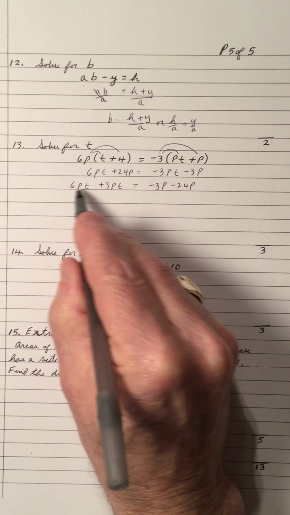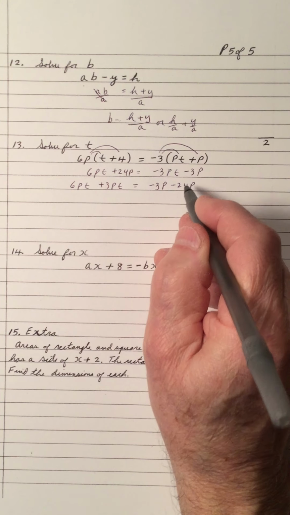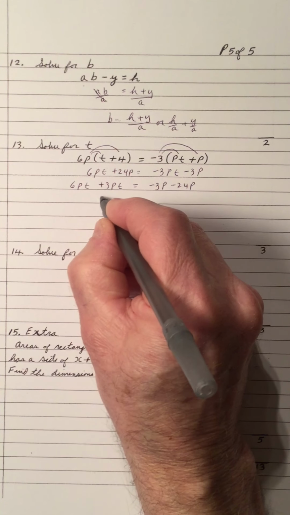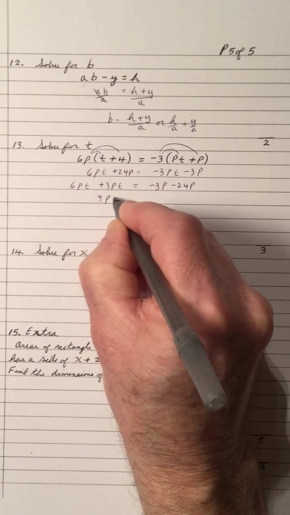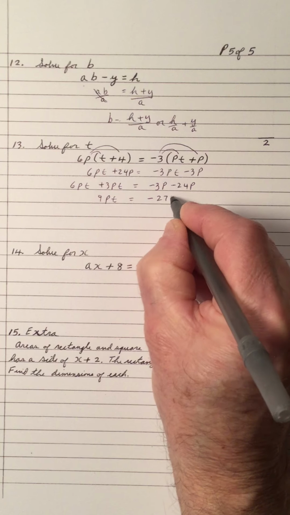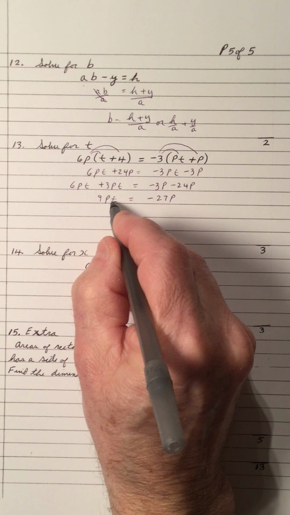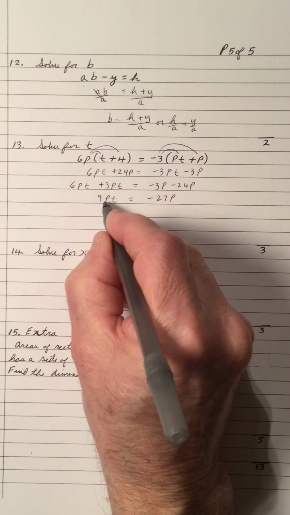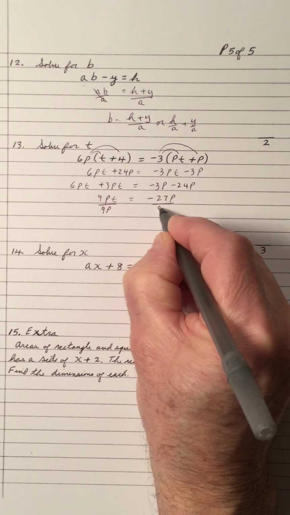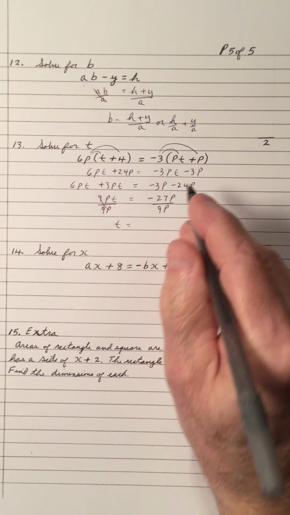So the terms with the t's are on the left, and all the rest of the terms are on the right. Now, these two happen to be the same, so we will add 6 plus 3 is 9pt. And these two happen to be the same, so that's a negative 27p. Continue. We're solving for t, so that's a multiplication, and the opposite of multiplying is dividing, so we divide by 9p on each side, which makes sense. That means t is all alone on the left side, which is what we want.